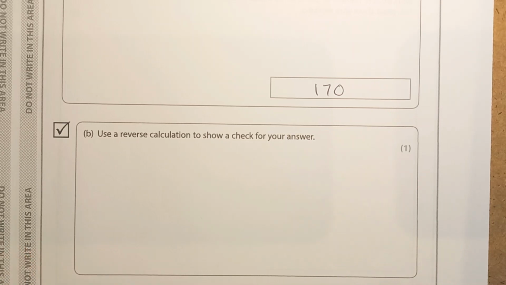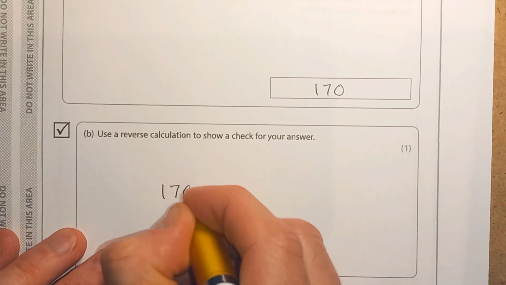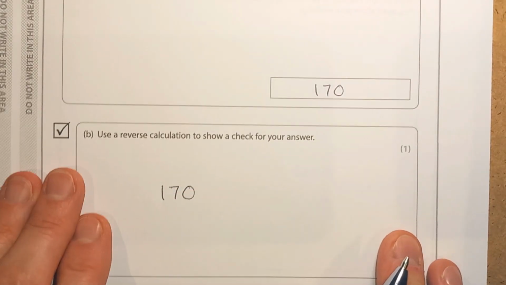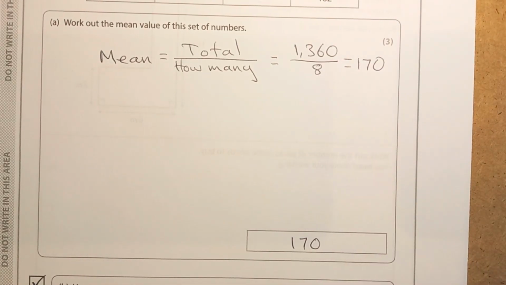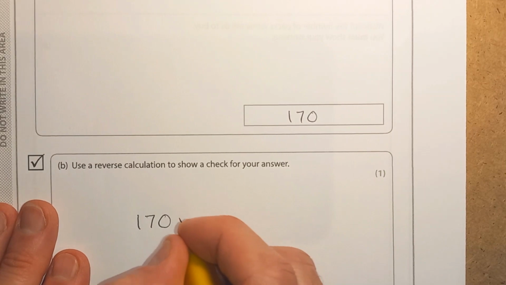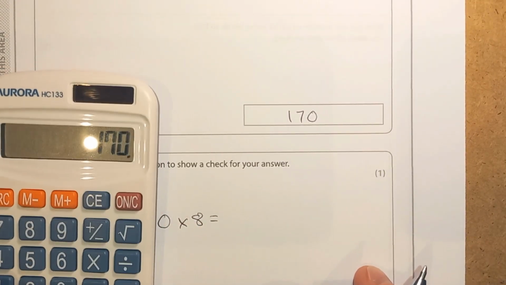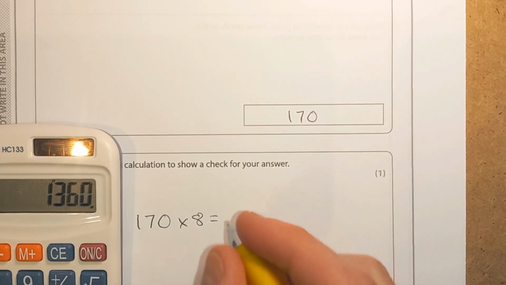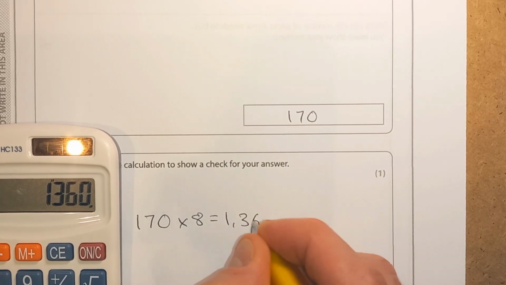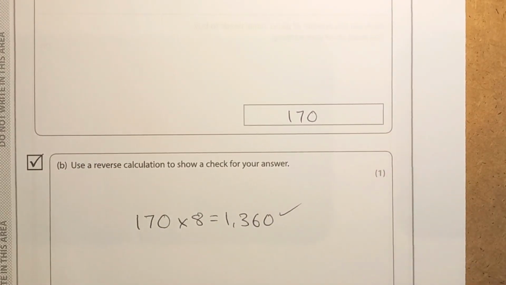Use a reverse calculation to show a check for your answer. Right, reverse calculation, so that means we start with the answer, 170. And how did we get that? Well, we divided by the 8. So the opposite of dividing by 8 is going to be multiplied by 8. So we've still got the 170 there in the calculator. Multiplied by the 8 takes us back to 1,360, which is what we were expecting.